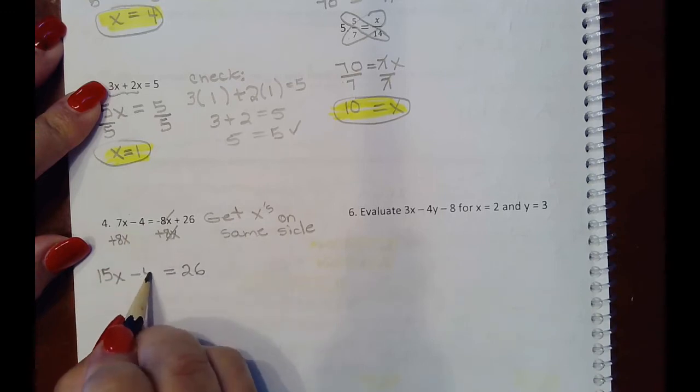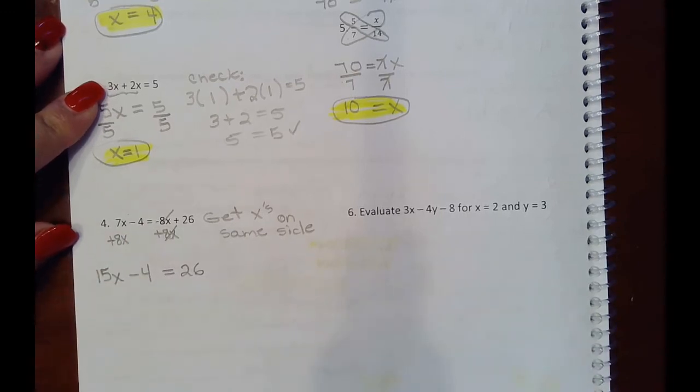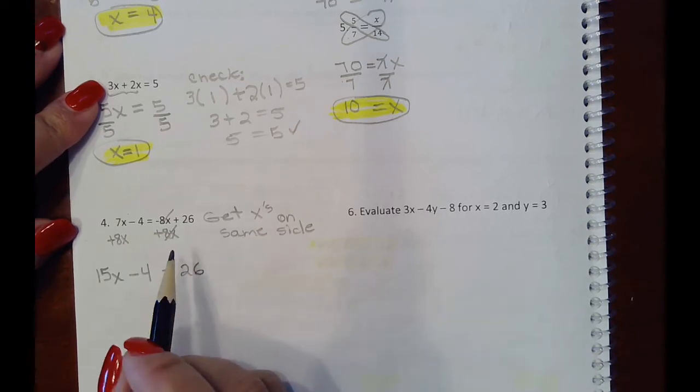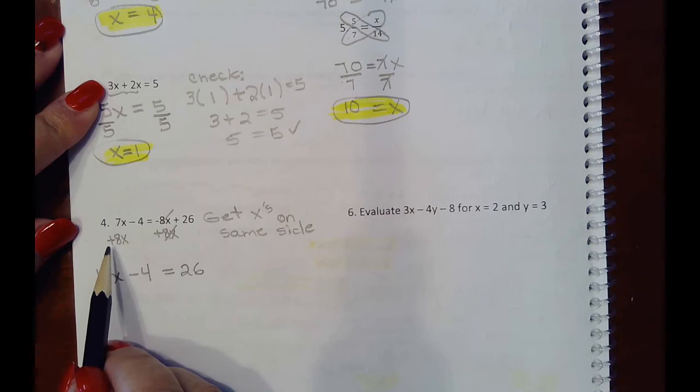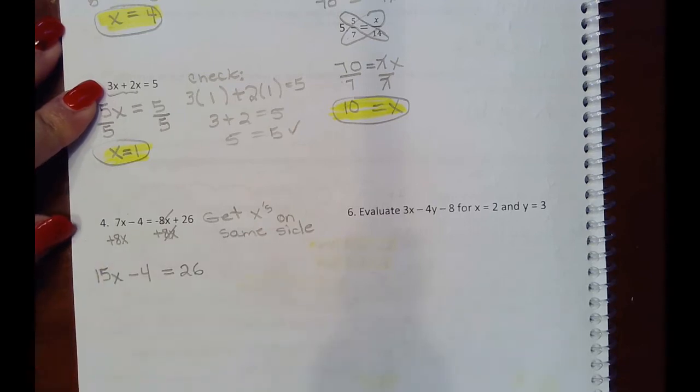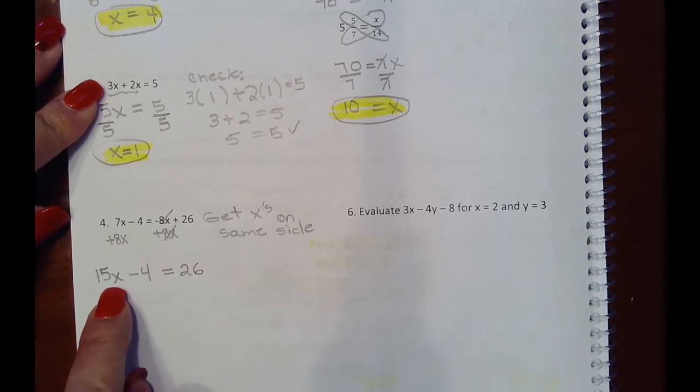You also have a minus 4. And then you're ready for the next step. So far what you've done is you've moved this negative 8x to this side. Once it moved to this side, it appeared as a positive 8x. Okay, next we are still looking at 2 additional steps in order to get this by itself.